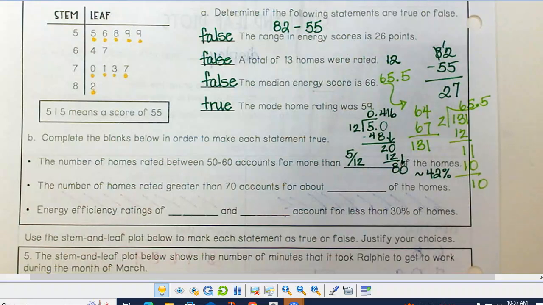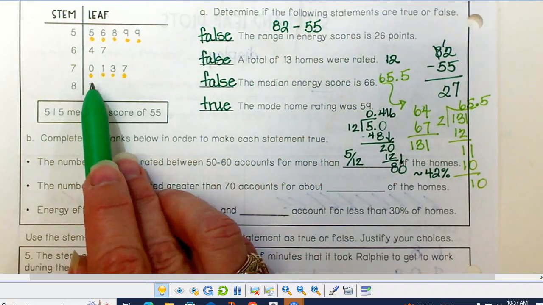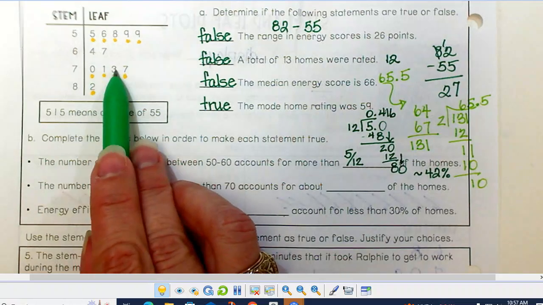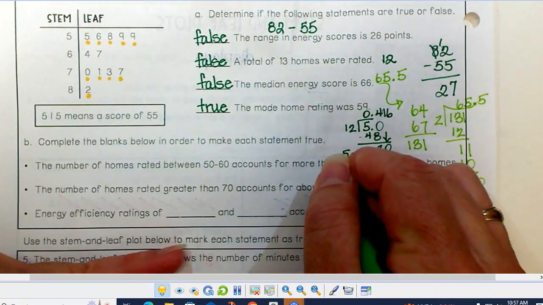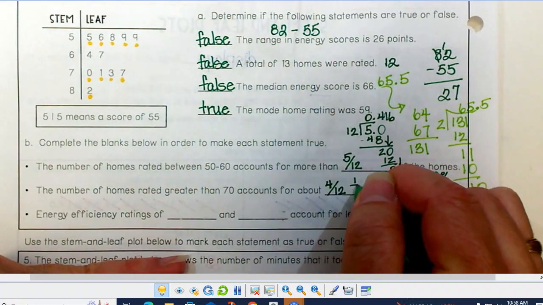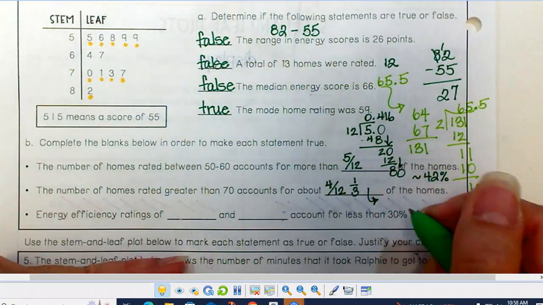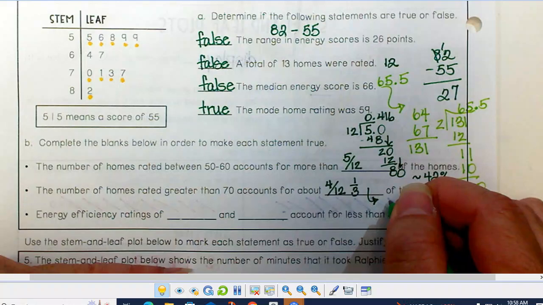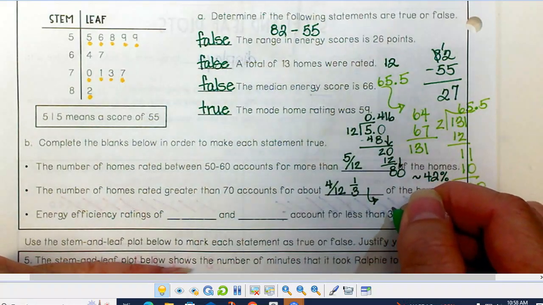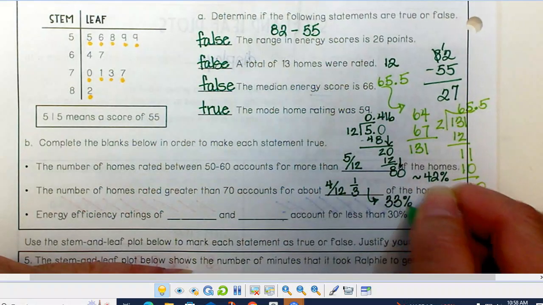The number of homes rated greater than 70 accounts for about what percentage of the homes? Greater than 70. So this is 70, so that doesn't count. They're asking for greater than 70. So that's 1, 2, 3, 4 homes out of the 12. That's going to be 1/3 of the homes. And if you know what 1/3 is in percent form, 1 divided by 3 gives you 0.3333 repeating. So this is 33% of the homes.